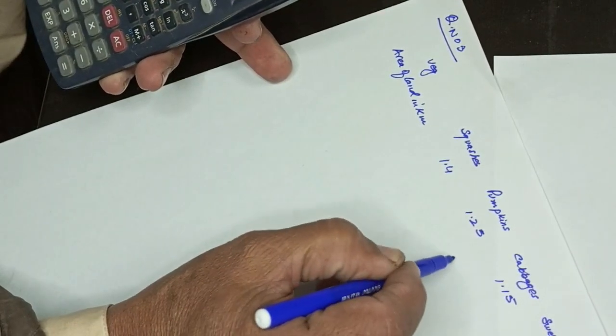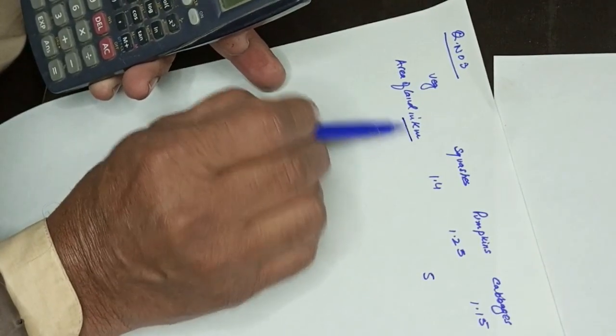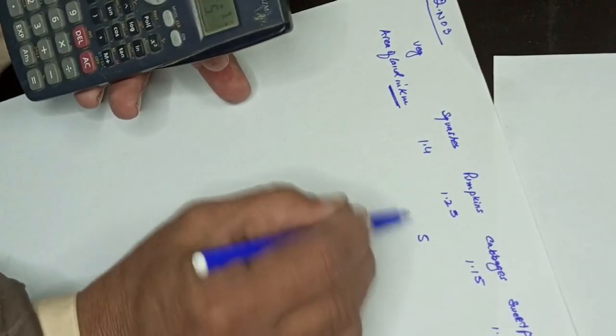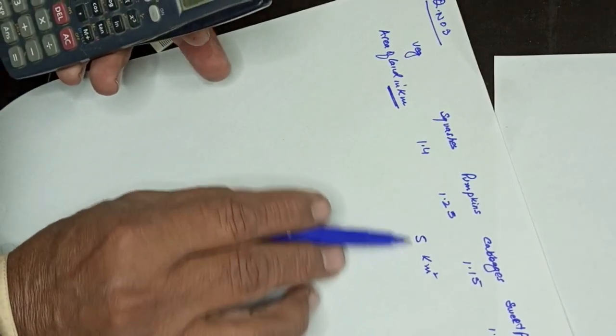Now the total in square kilometers becomes 5. These are in fact square kilometers. There is again one mistake over here, that it has been written in kilometers. So it is 5 square kilometers.